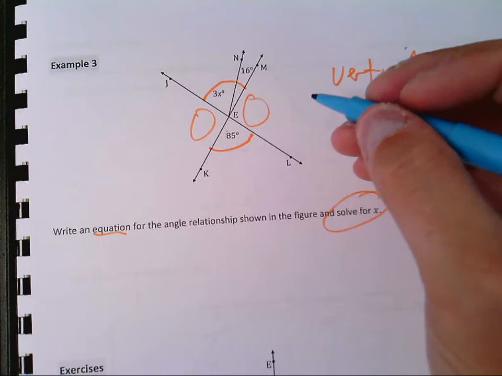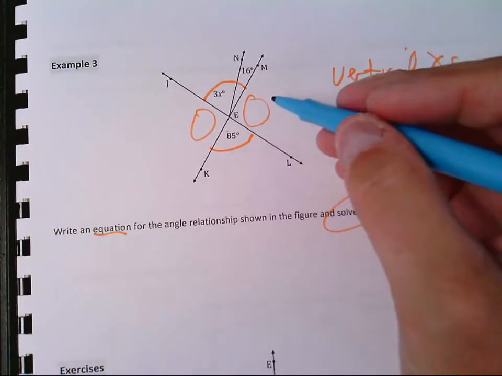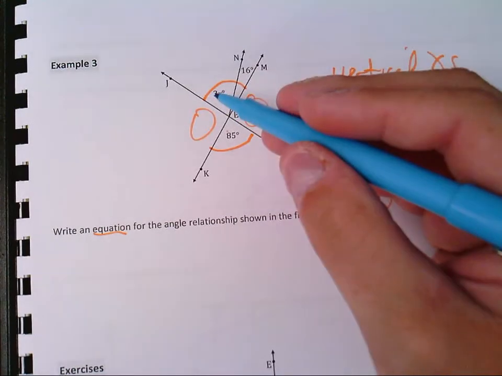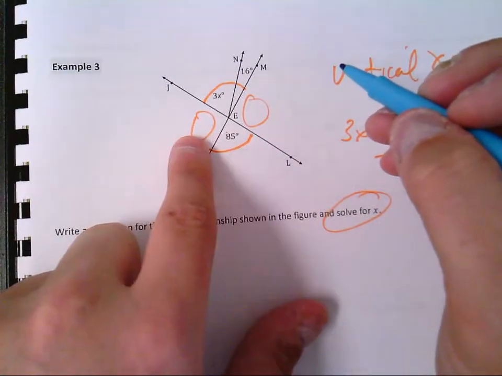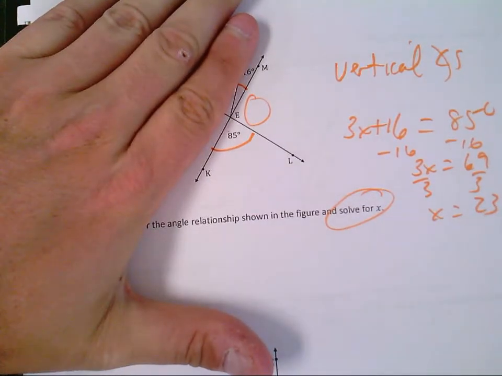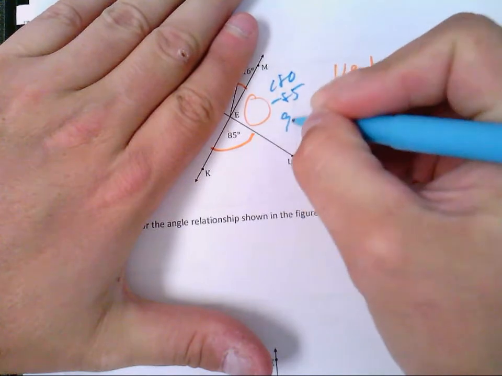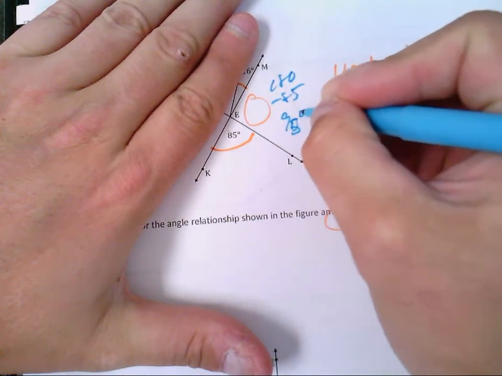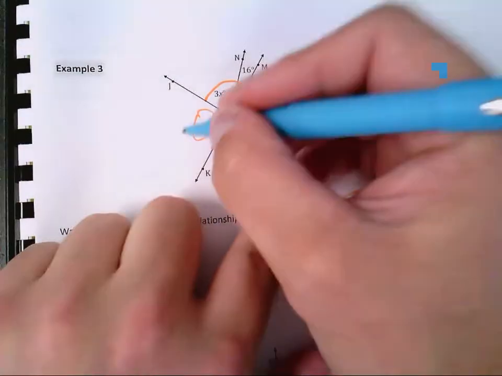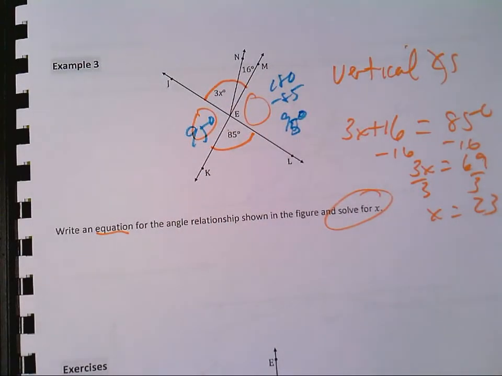Some of you may think to use the 360 degree rule. But if you use 360 degrees, you need these angles, and they're not given to you. But here's the thing, we can find this. We have a straight line here, and every straight line is 180 degrees. So I can take 180 minus 85, and that means that angle is 95 degrees. And this angle is vertical to it, so this is also 95 degrees.